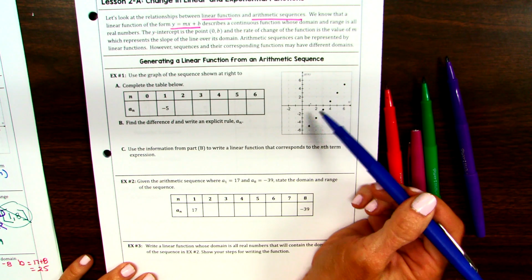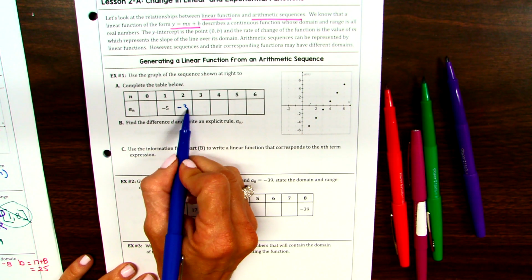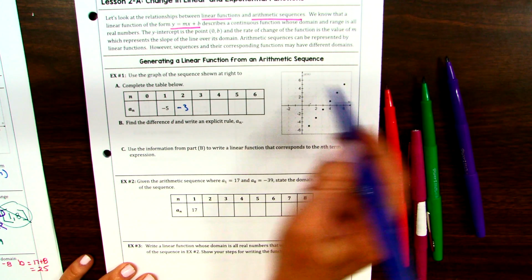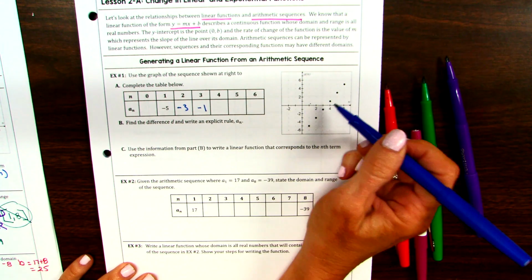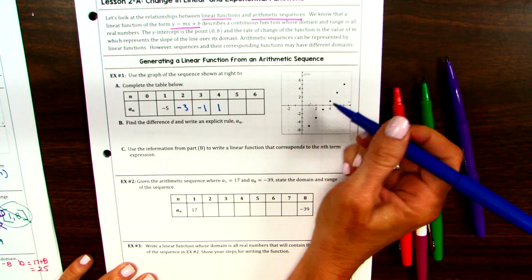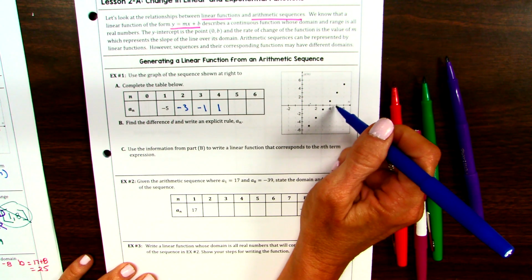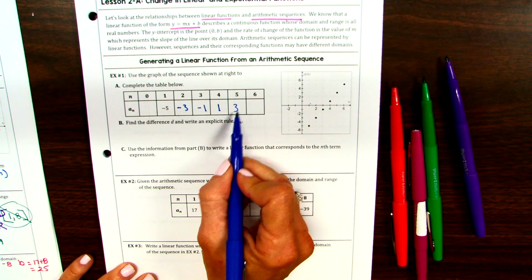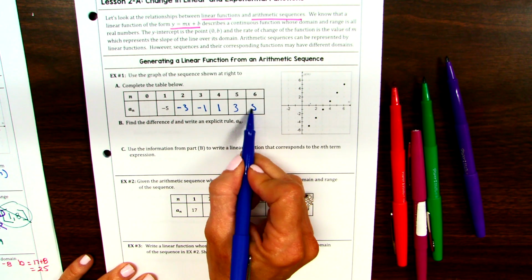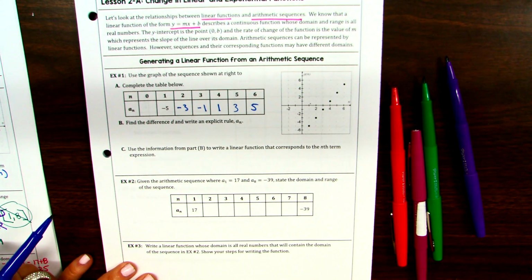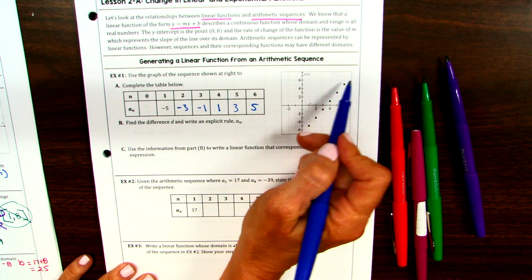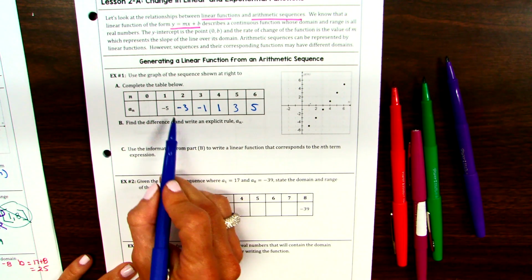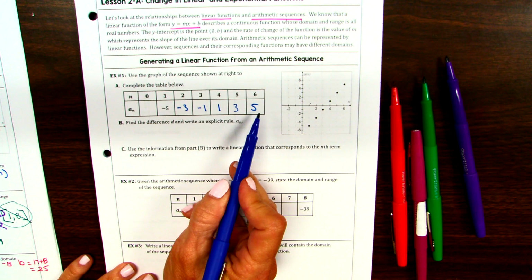The second term is -3. The third term is -1, and so on. You can use the graph to complete your table of values. Or you could maybe notice that what's happening here is we're adding 2 every time. And maybe that's a little easier, right? So we just used the graph of a sequence to complete a table of values.